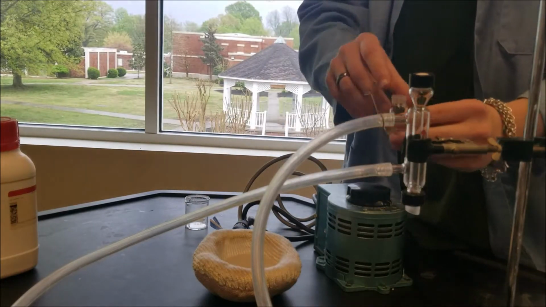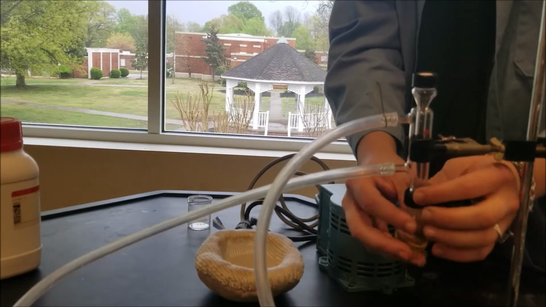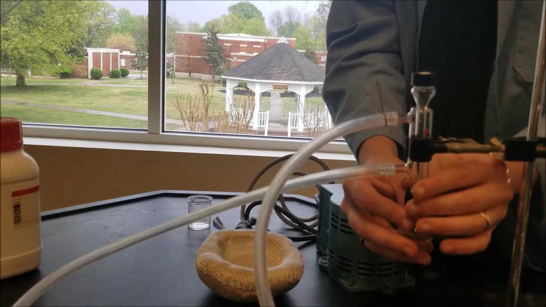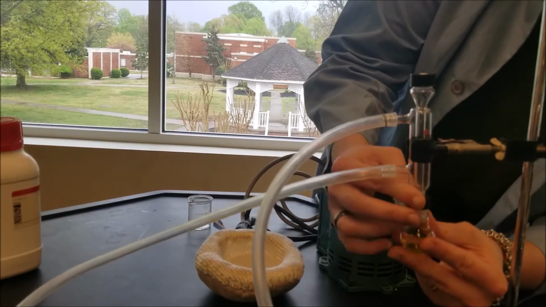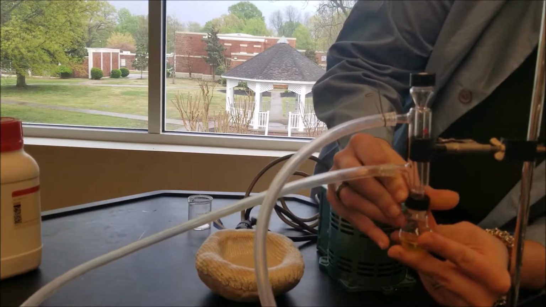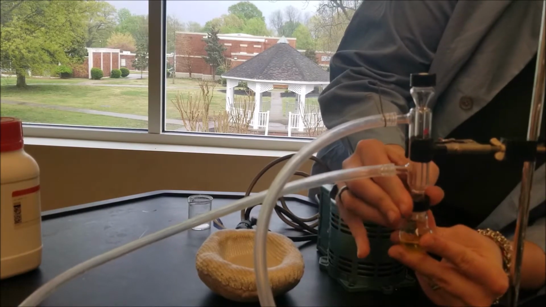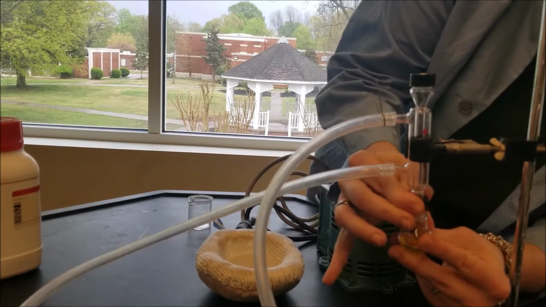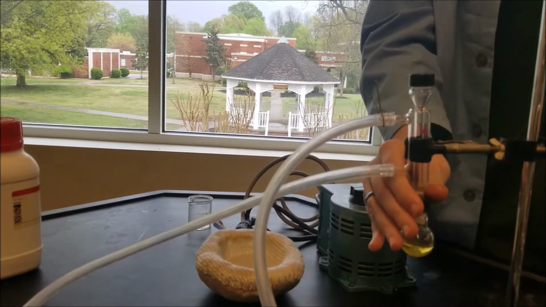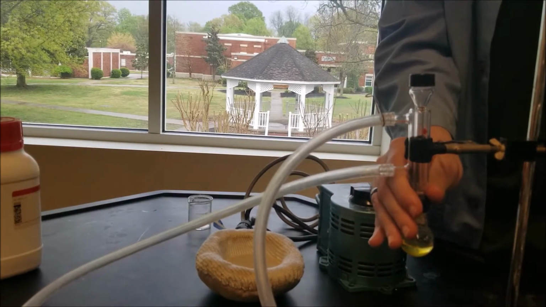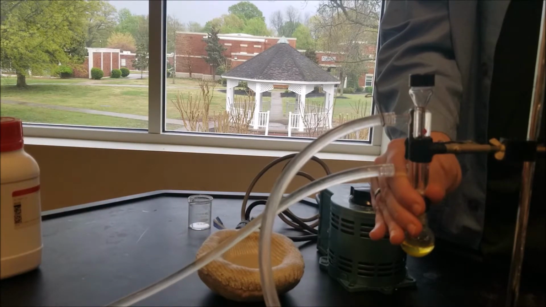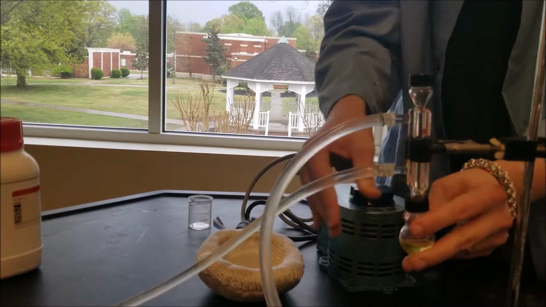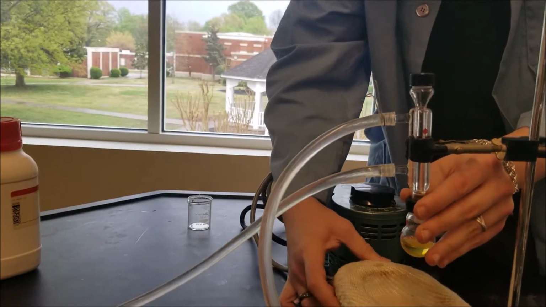I got a sand bath fully heated up. I gotta make sure this is tightened so that this is fully connected. Turn on water, cold water. Got a water jacket running. Our sand bath below this.